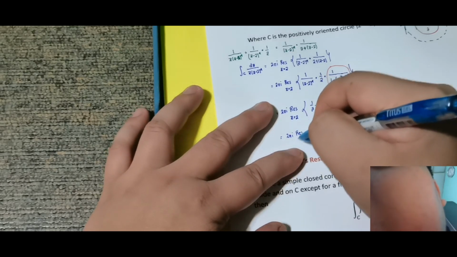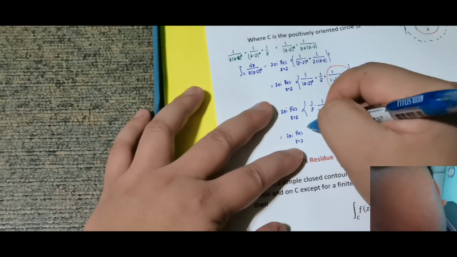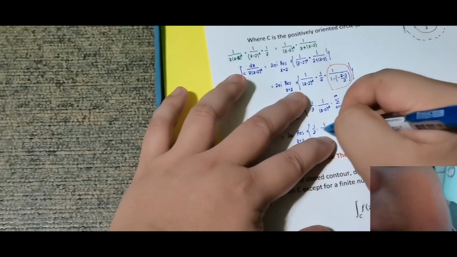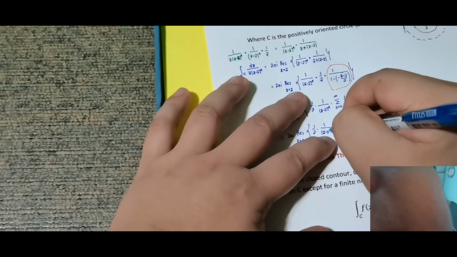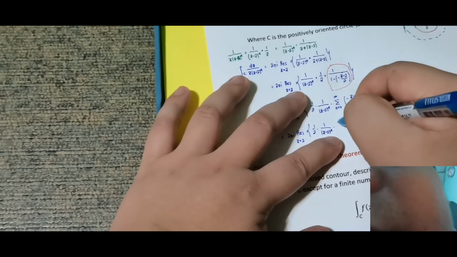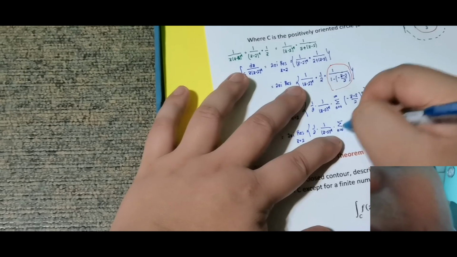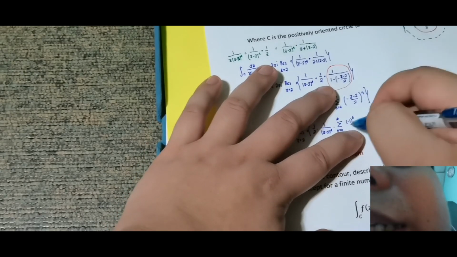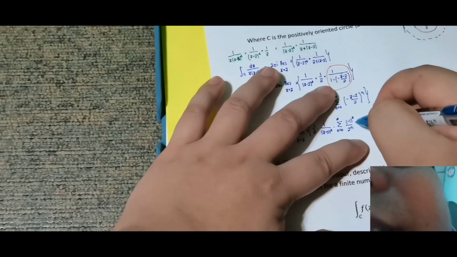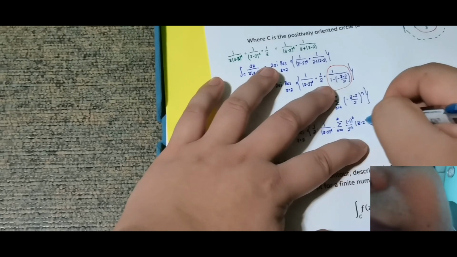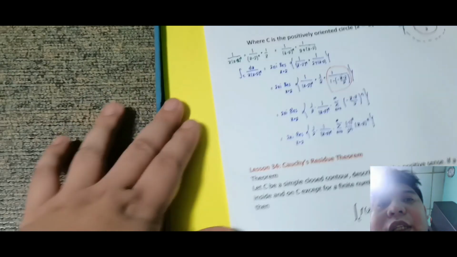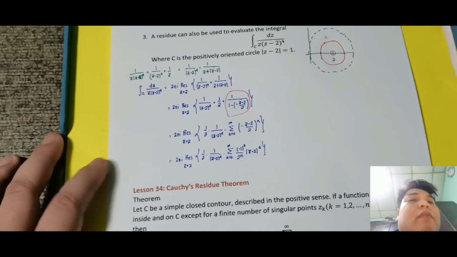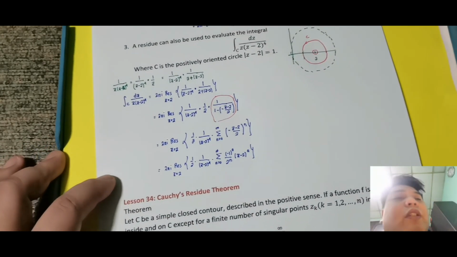residue at z is equal to 2 of the summation of 1/2 multiplied by 1 over z minus 2 raised to 4. So what I will do, that is summation for n equal to 0 up to infinity of negative 1 raised to n, that's what sir mentioned, over 2 raised to n, then z minus 2 raised to n. Okay, then let's also bring in this 1/2 and z minus 2 raised to 4 inside.